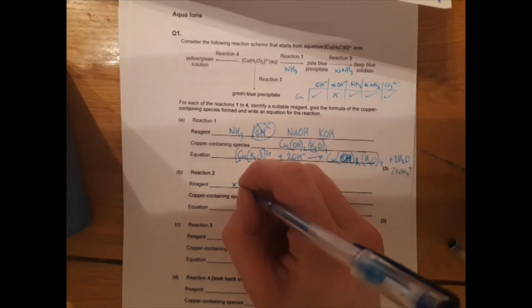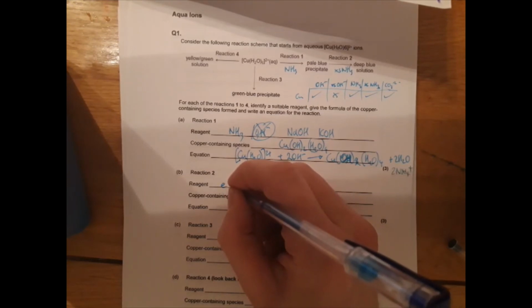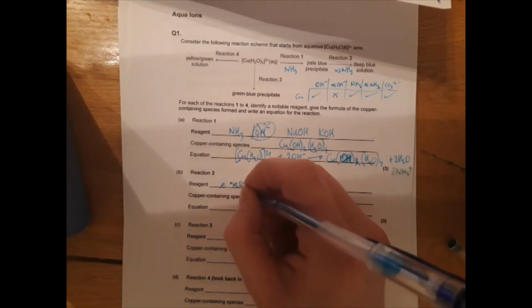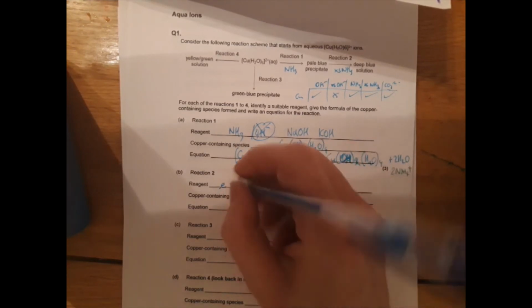Right, reaction 2 is from the pale blue precipitate to the deep blue solution. So we can do that. Excess ammonia. How do you spell excess? This looks a bit weird, though. Oh yeah, that's because I spelled it wrong. Excess ammonia. You don't need the excess, I suppose. It just has to be a reagent, but I think I'd write it in.